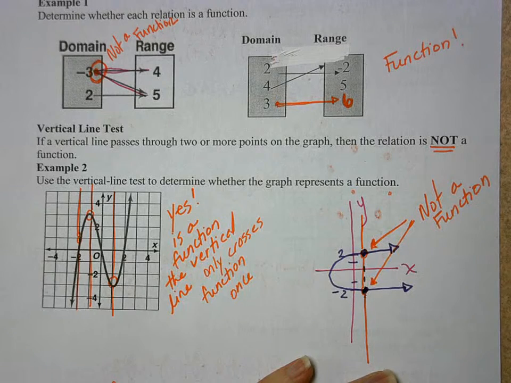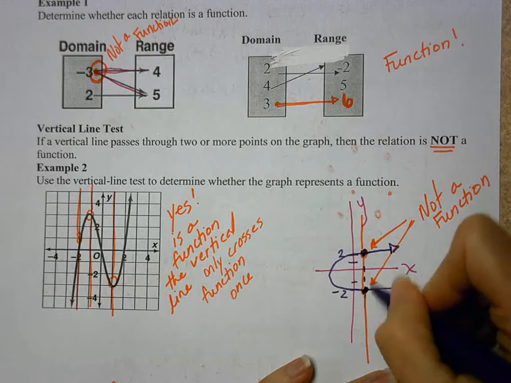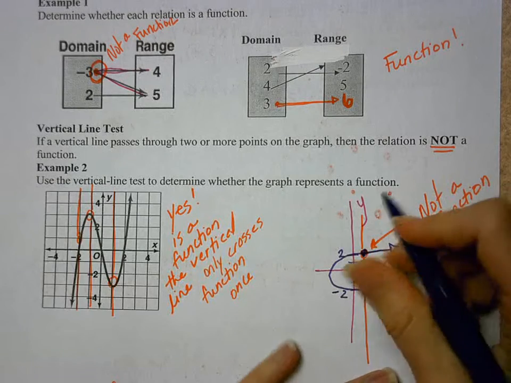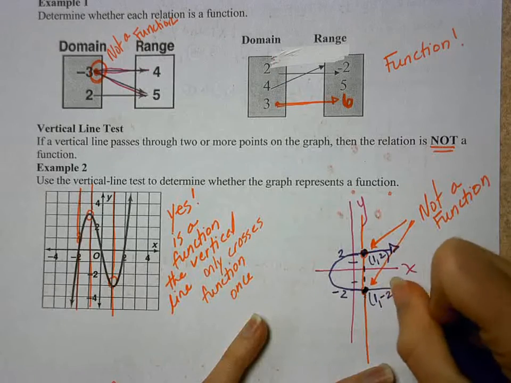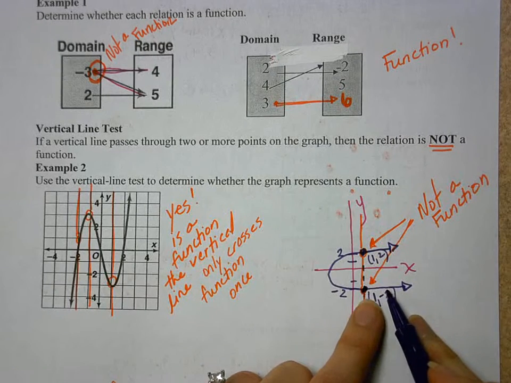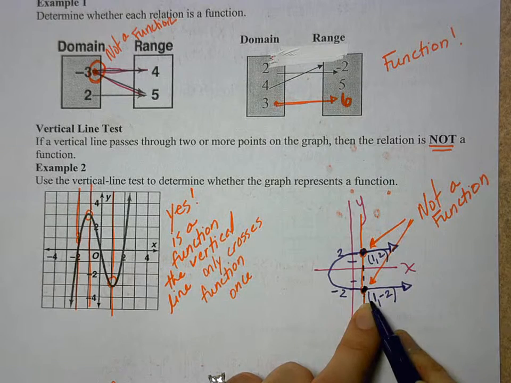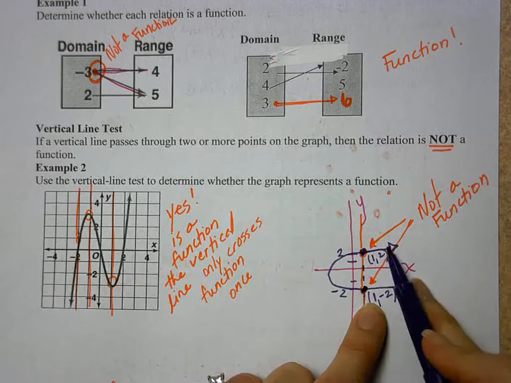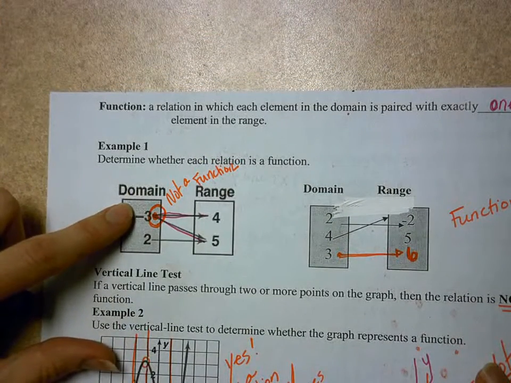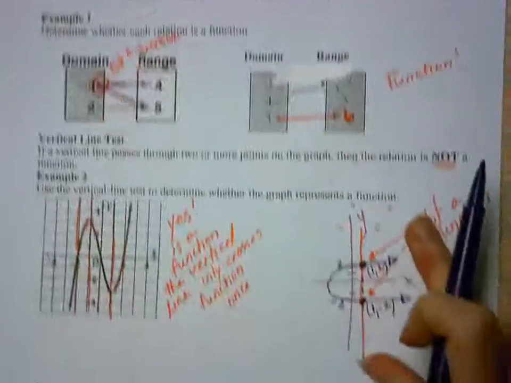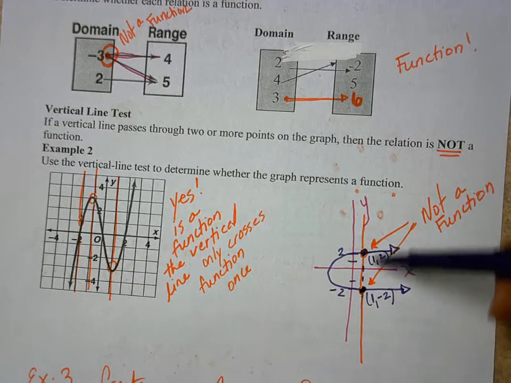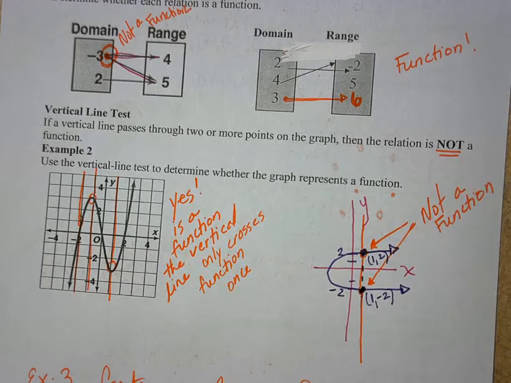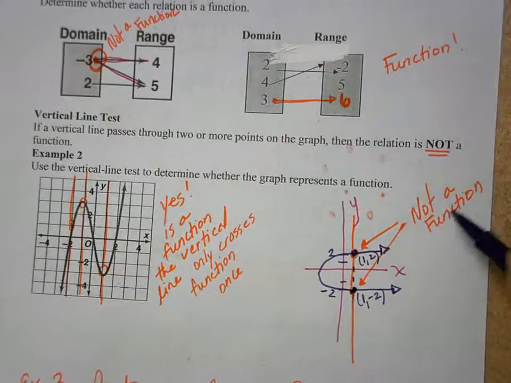Let's think about why this is true. If I labeled what those 2 points are that I bolded in, this would be the point (1, 2), and this would be the point (1, -2). Think about your mapping diagram. I have an x of 1 being mapped to both -2 and +2. That's similar to this scenario right up here. An x value would be mapped to 2 different y's. So that would be bad. I would say, no, this is not a function, and we can quickly test that by drawing any vertical line, and if it crosses the function more than once, that's what makes it not a function.